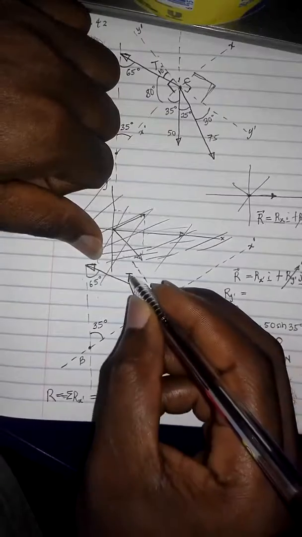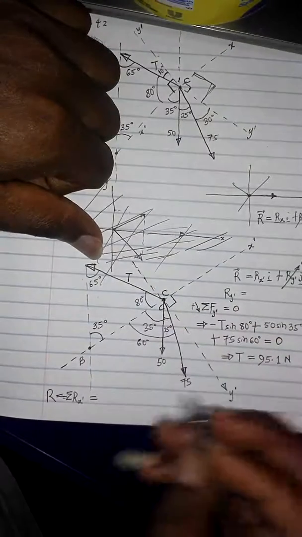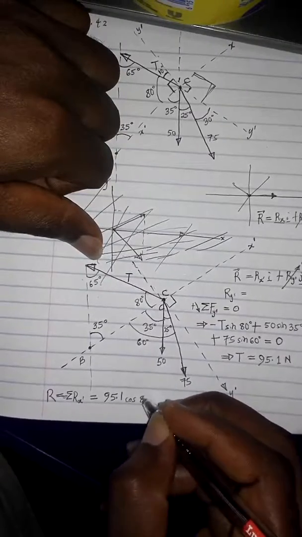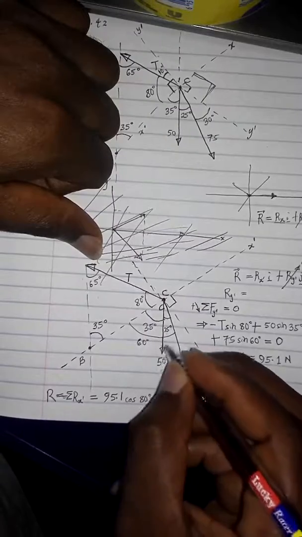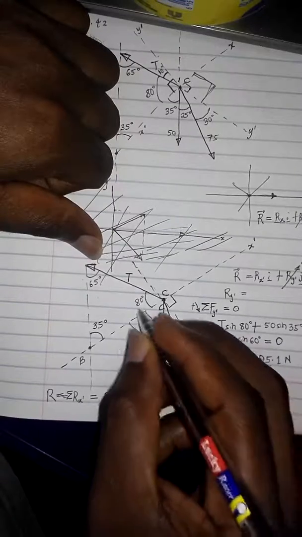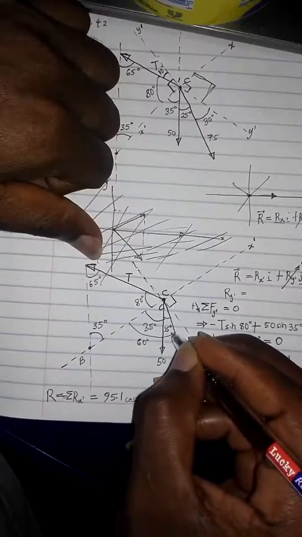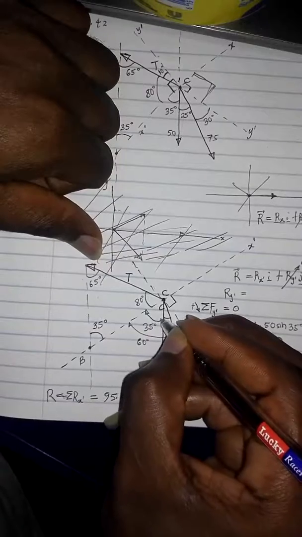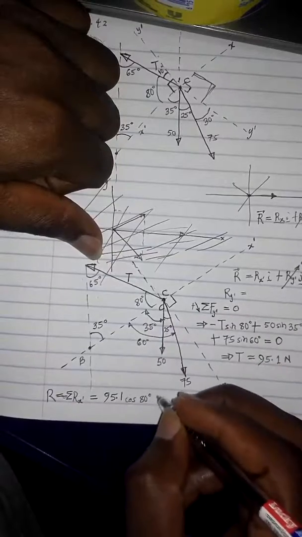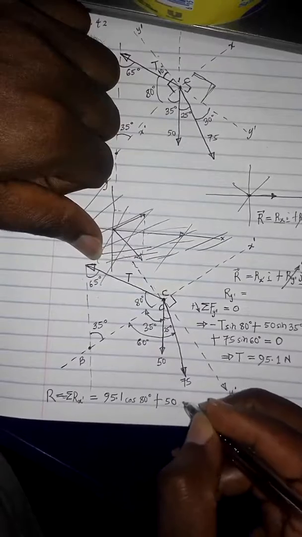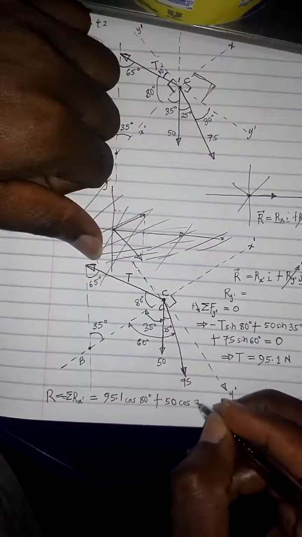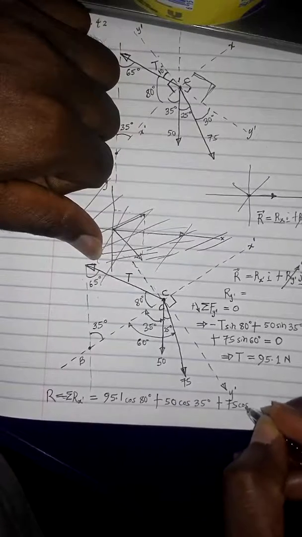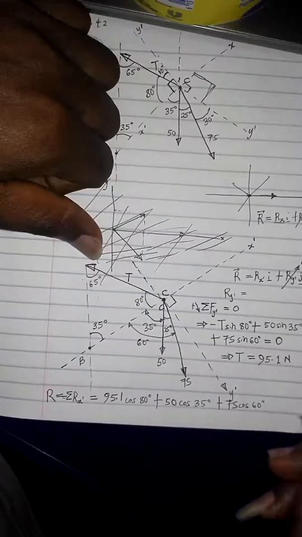So for this, I'm going to have t cos 80 degrees. I already know t, so I'm going to have this as 95.1 cos 80 degrees, then plus this 50, which has an angle of 35 degrees to that side. Don't forget, don't mix them up. This is the angle this refers to, this is the angle for this. Okay, so I'm going to have plus 50 cos 35 degrees, then plus 75 cos 60 degrees. So that's everything there.